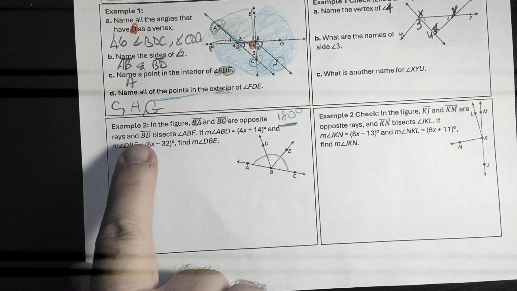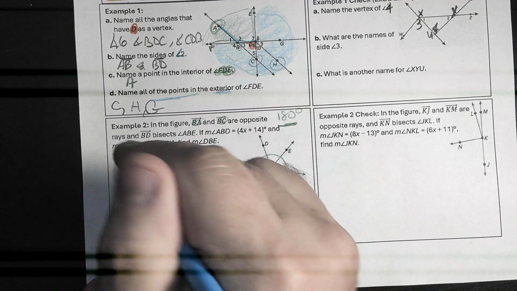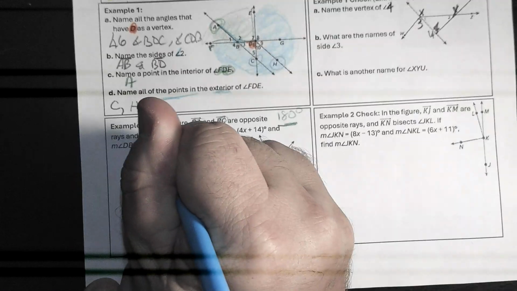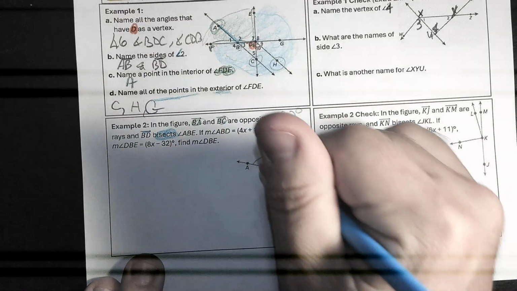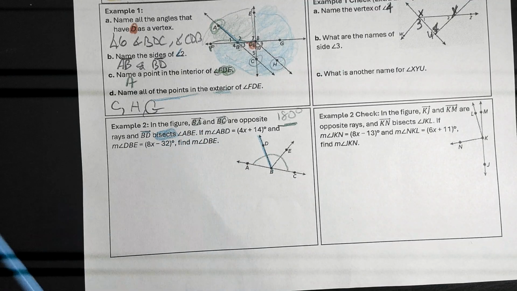All right, and they say that BD bisects ADE. So BD bisects ADE. So now, what have we said in class about the word bisect? I hope somebody's yelling at their phone or whatever they're watching.